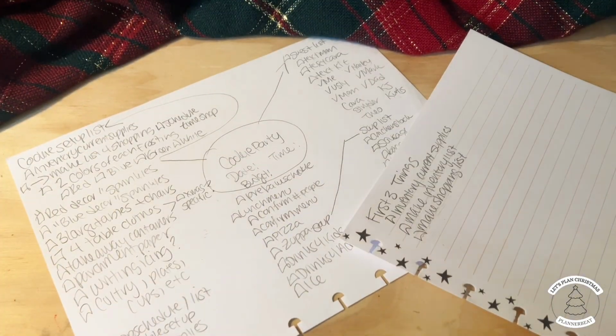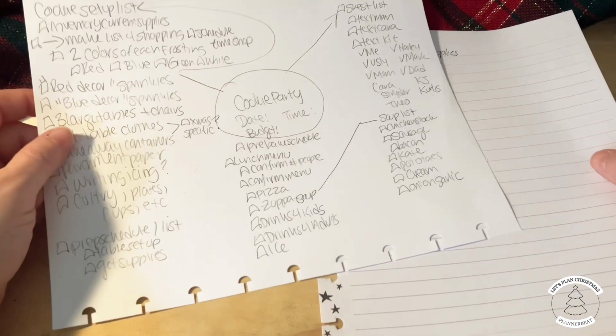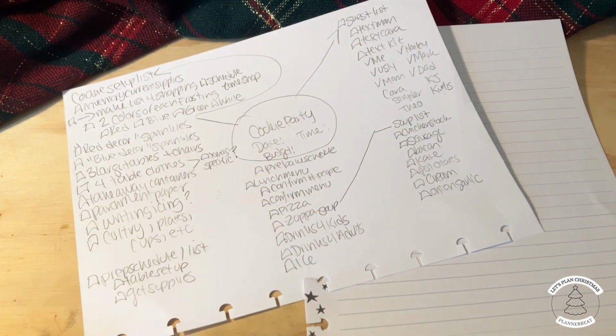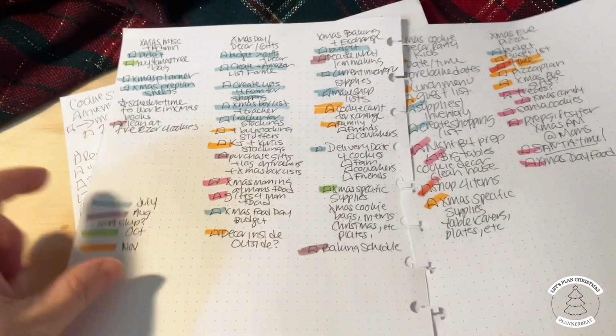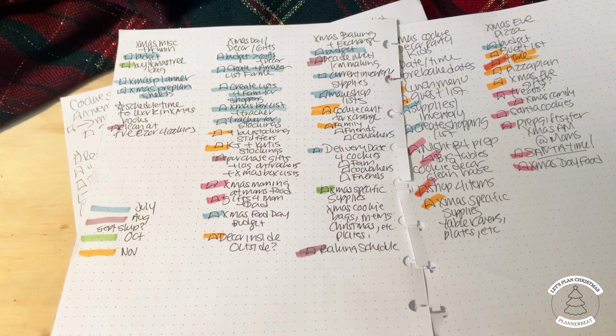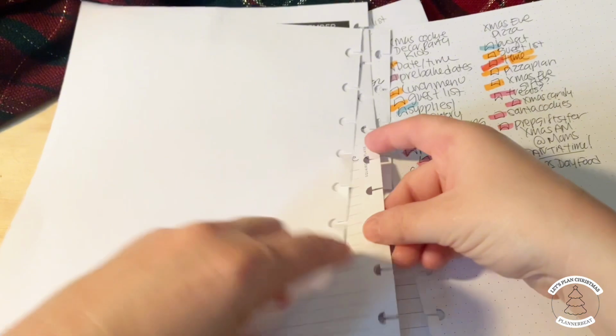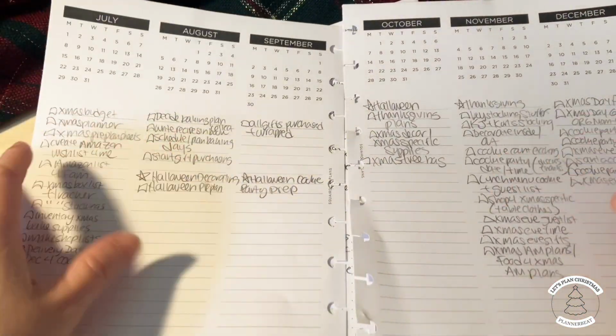Let me move that out of the way. That was another event page. Okay, so this is what it's going to look like for me. I'm not really going to refer to these pages, because they have already been processed. I've already processed them and put them into these pages as far as the planning sheets go.